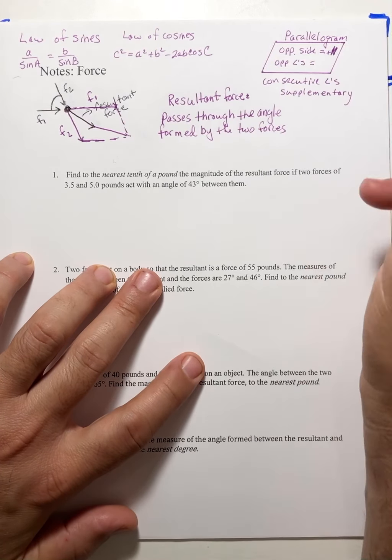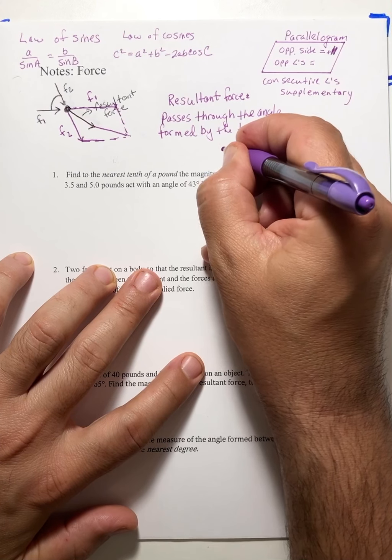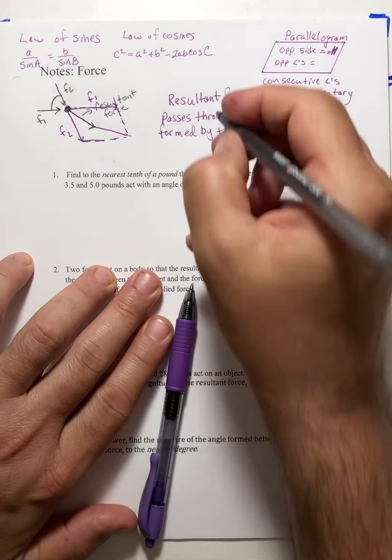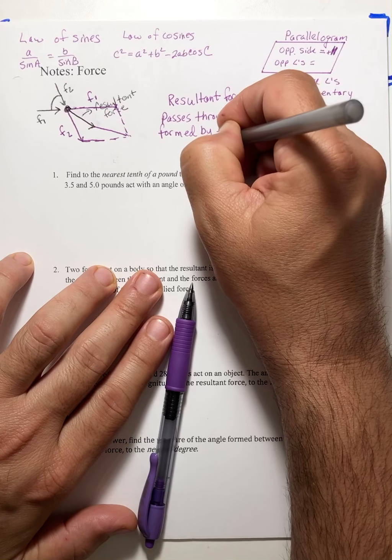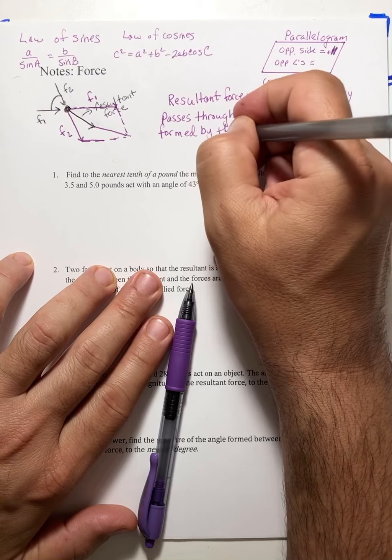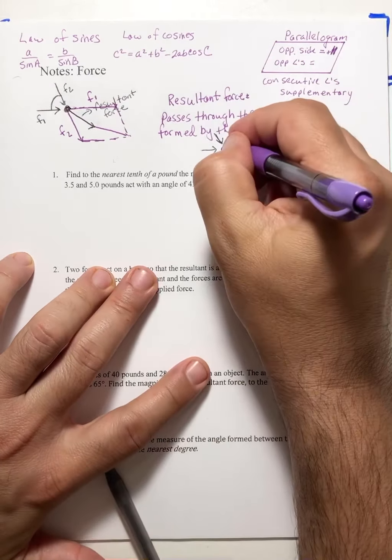So if I have a force acting on this object in this direction, and I have a force in this direction, okay, we can create a parallelogram.